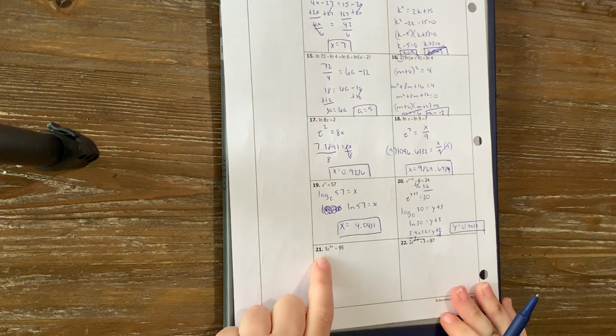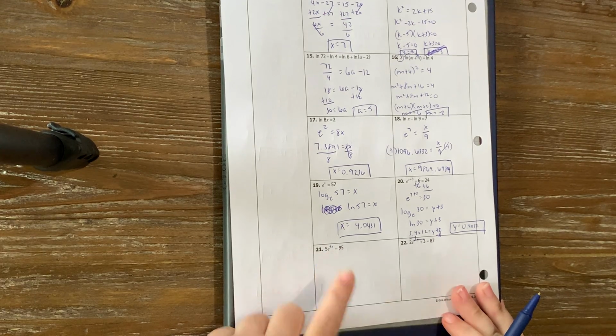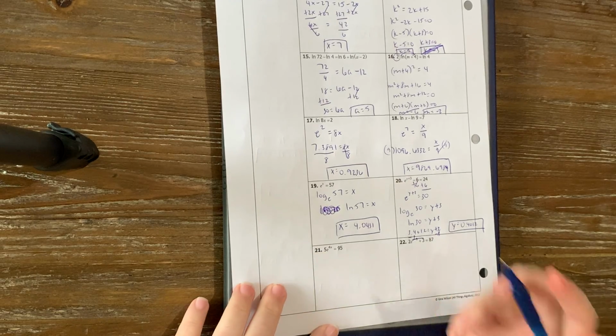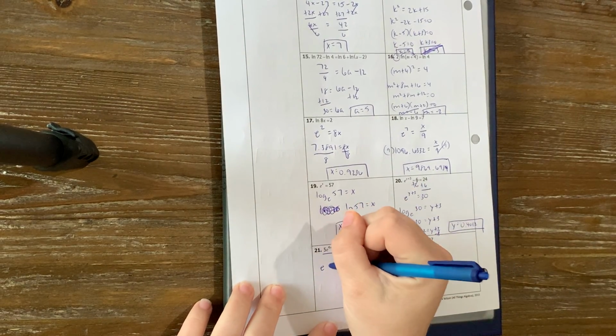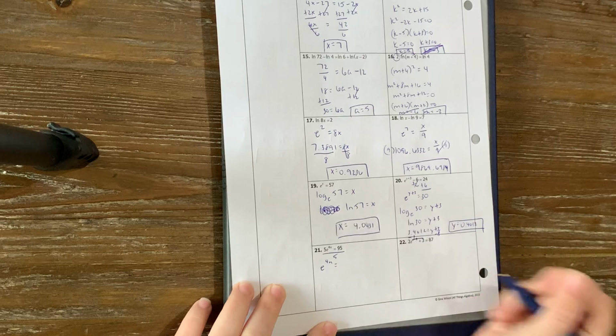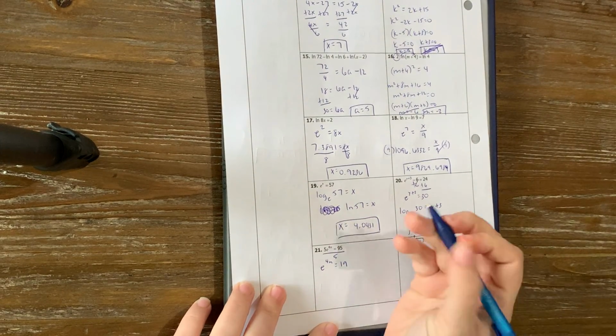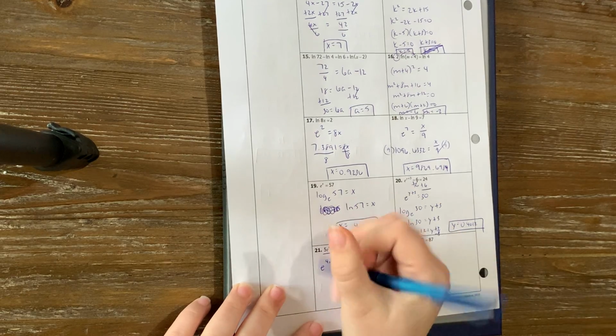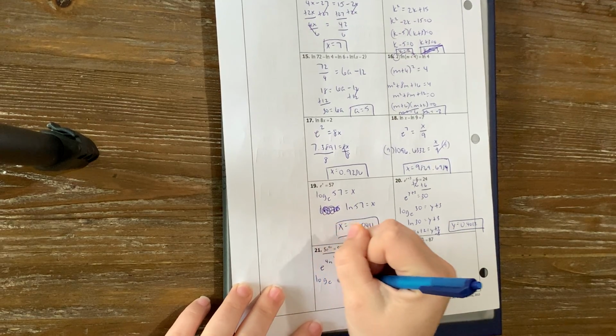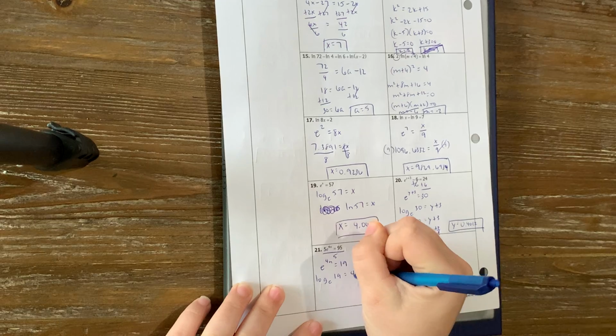Okay, 21. First we want to get the e by itself, so we're going to divide both sides by 5. So it's e to the power of 4n equals, 95 divided by 5 is 19. Okay, so then that turns into log base e of 19 equals 4n.